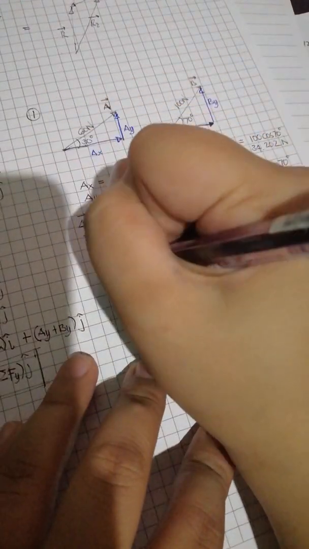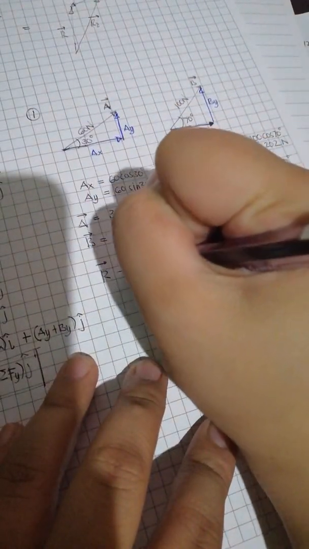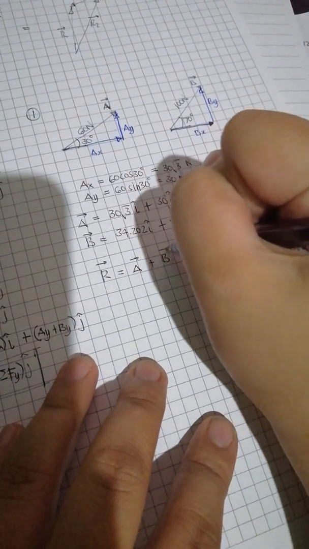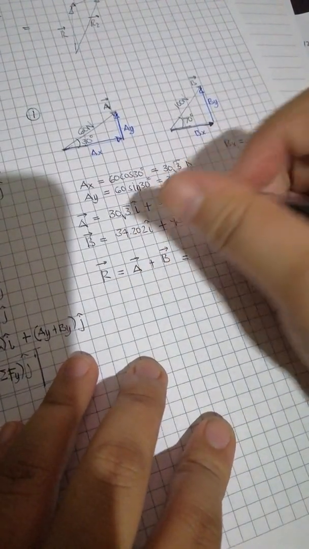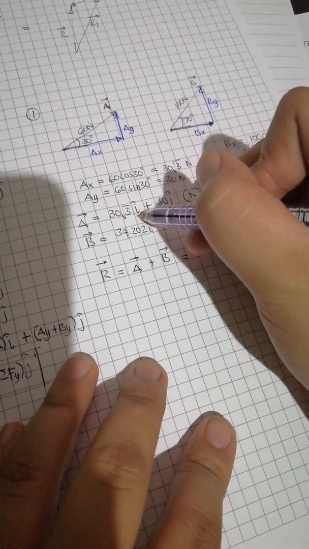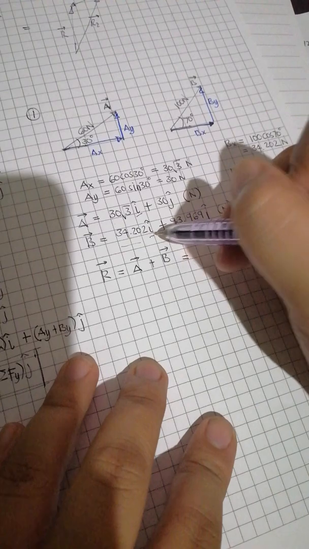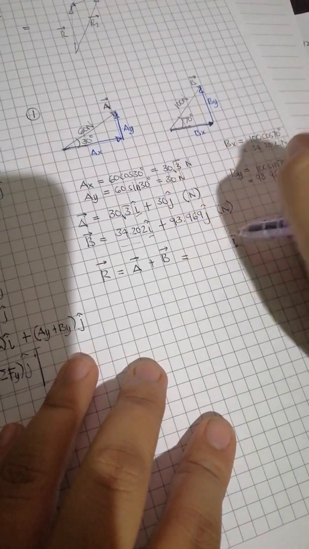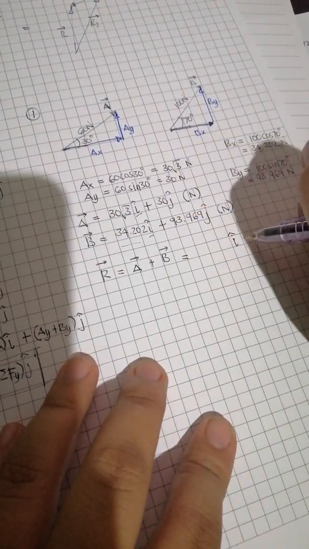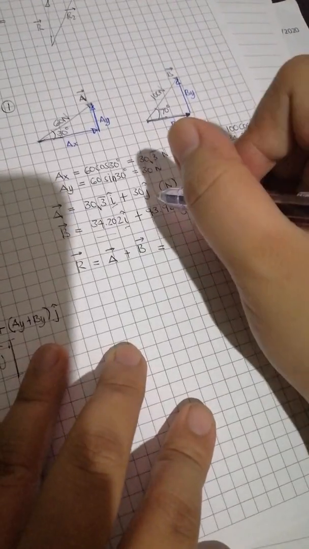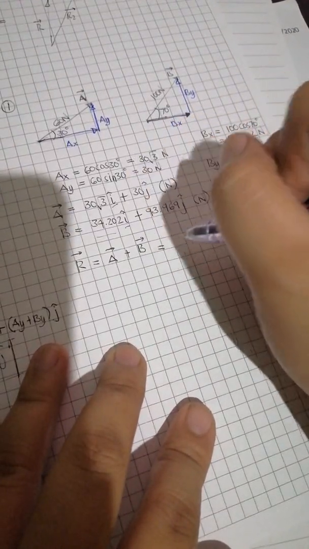So, for us to get the resultant vector, we simply add the two vectors, and when you add two vectors, you add their x components. So, all of the i hat values, you just add them. For the i component of the resultant vector, then for the j component, you just add all of the j components of the two vectors.